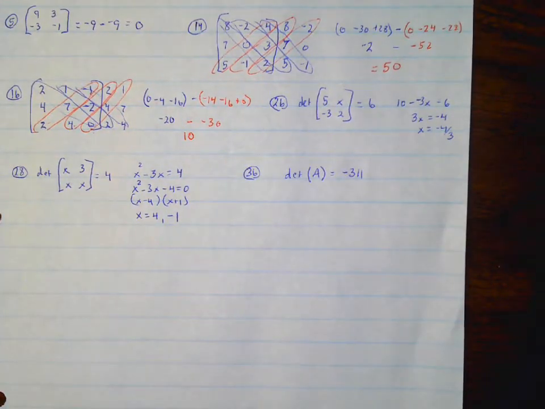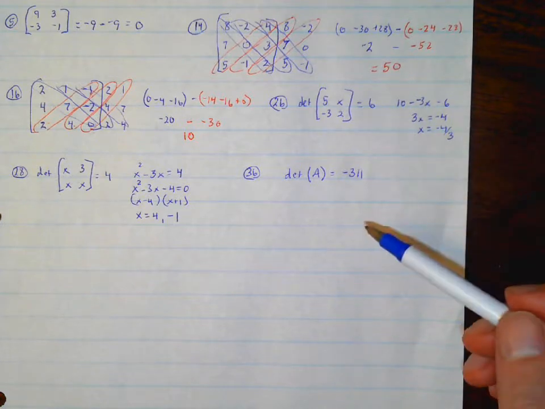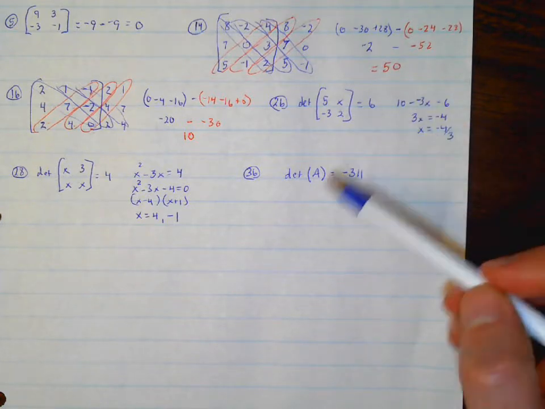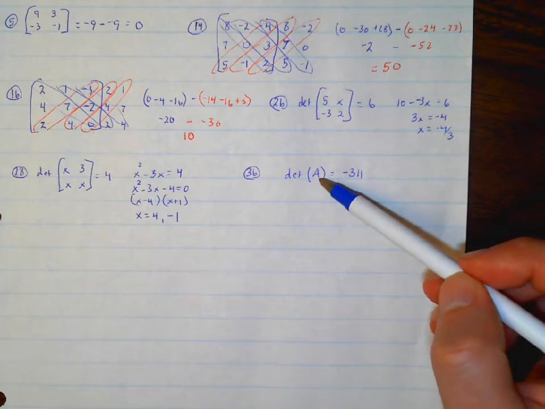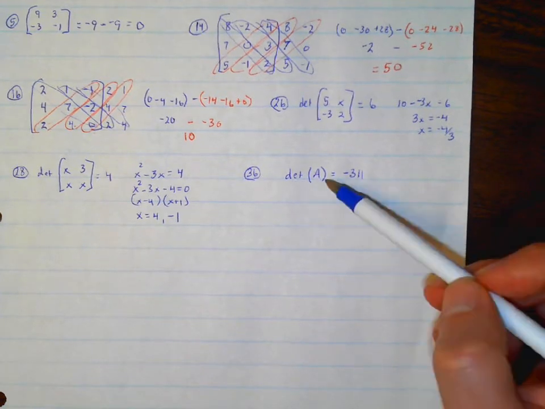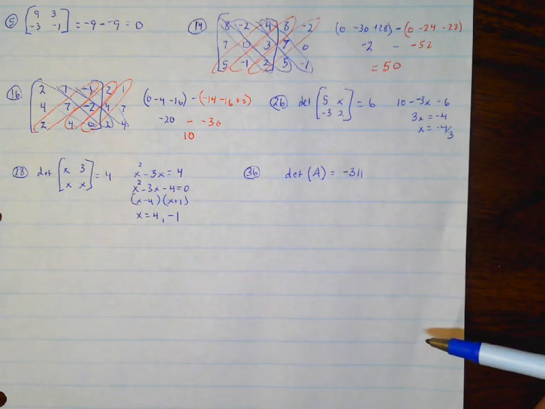In number 36, I told you to use Desmos for that because you have a 4 by 4. Basically, just make the determinant, put your numbers in there, find the determinant of A, and your determinant should be negative 311.